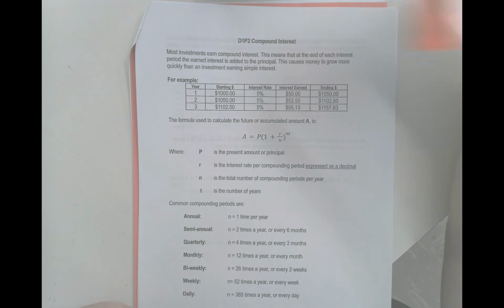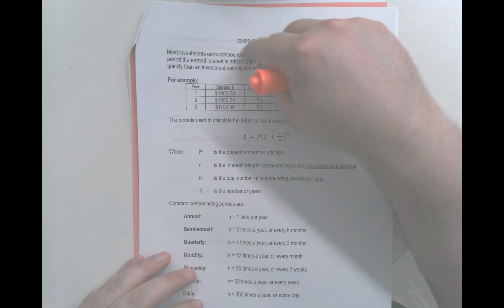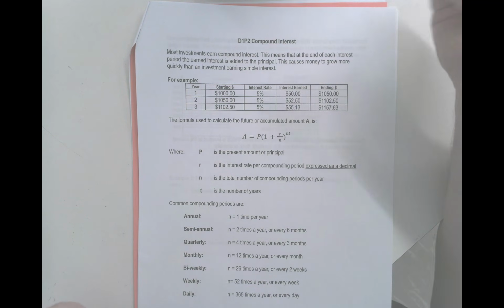What the difference is between compound and simple interest is when we did the simple interest, the interest was just earned on the principal. So we had the principal times the interest rate times the number of years.